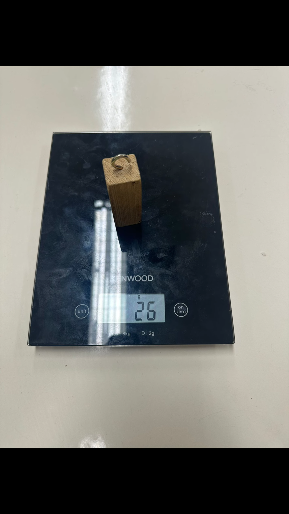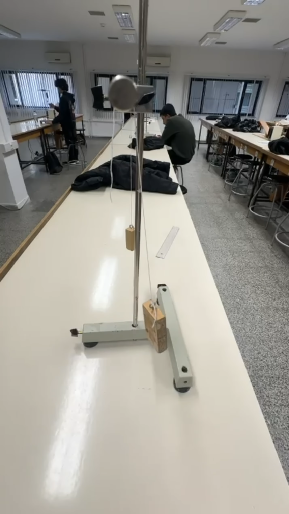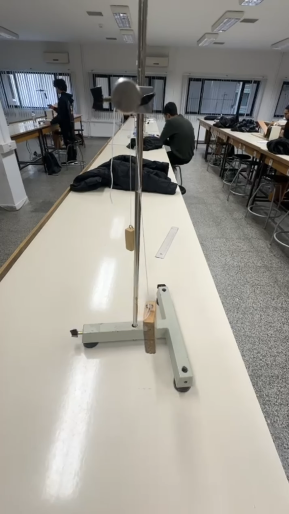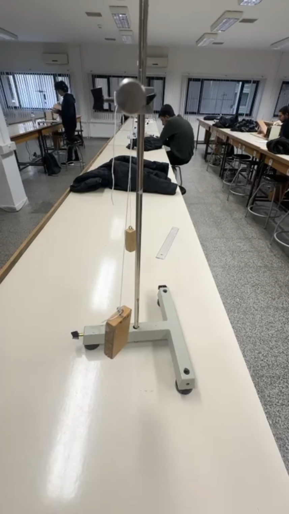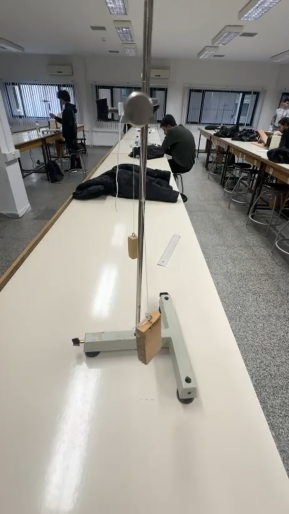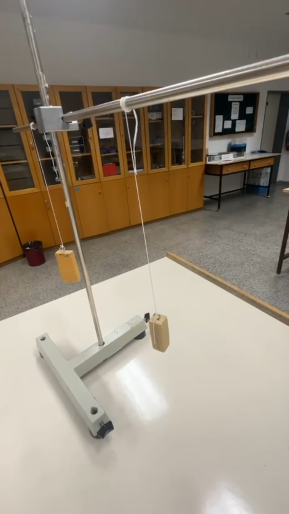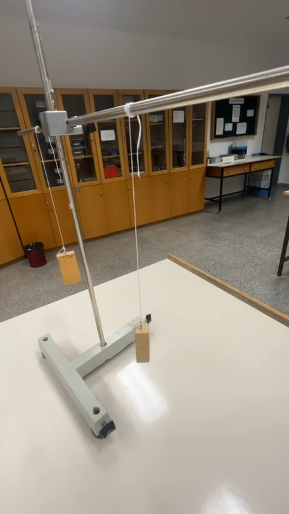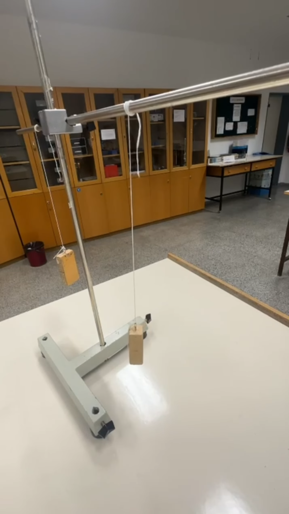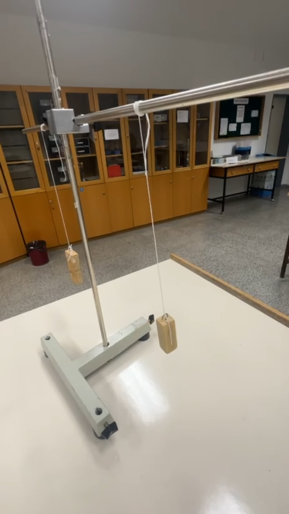Here I release the bulb at a small angle. To minimize the error margin in the time measurement, I measure the time for 10 full oscillations several times. And now I am replacing the bulb with the heavier one. Our goal here is to determine whether the mass of the object affects the pendulum's period or not. We will see.